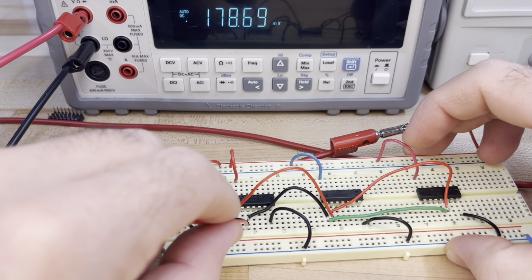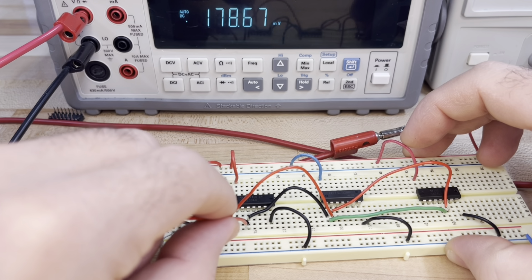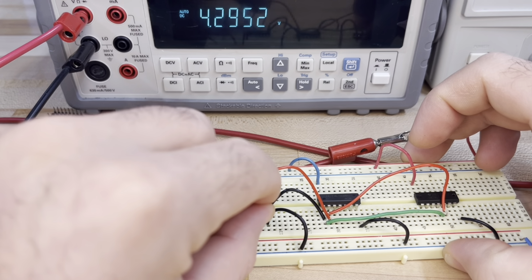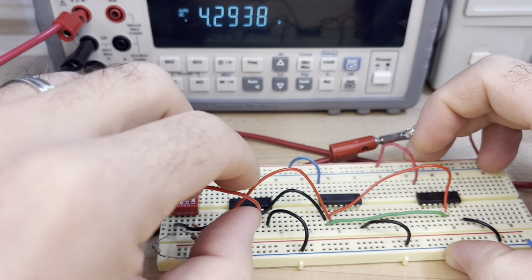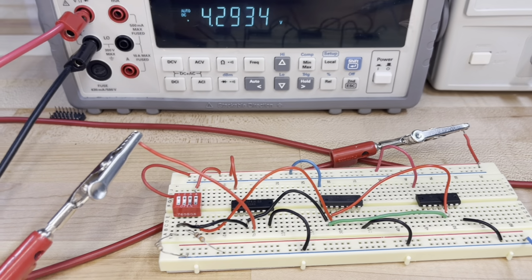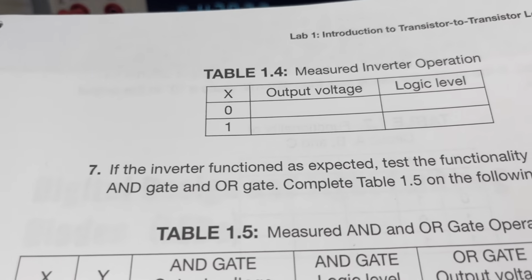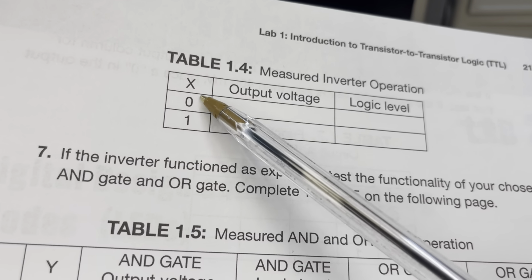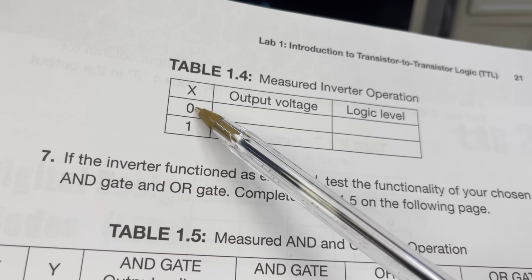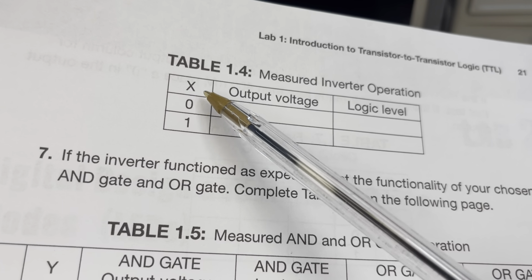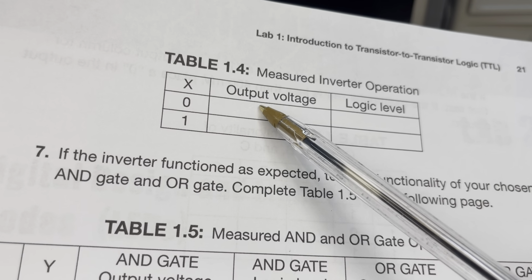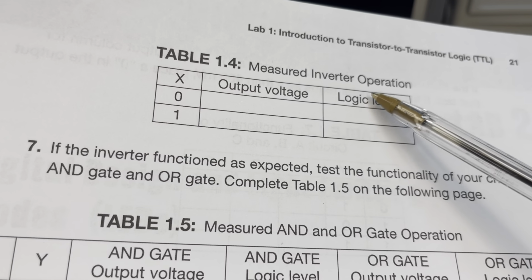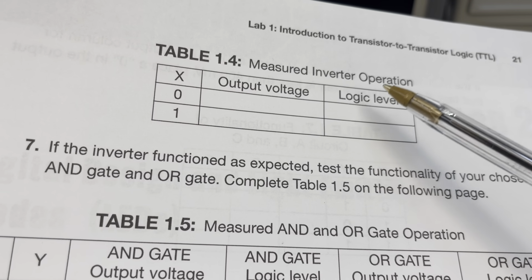So now this is X, as you can see, which is pin number 3. So if I want to read the output of X, which is pin number 4, as you can see, 4.2. What does that mean? So I come here to the table, and then it told me when X is 0, so X is pin number 3, remember, the output voltage, and 0 means open, the output voltage should be on pin number 4. We need to write here the 4.2 volt, and for the logic level, it's going to be high.